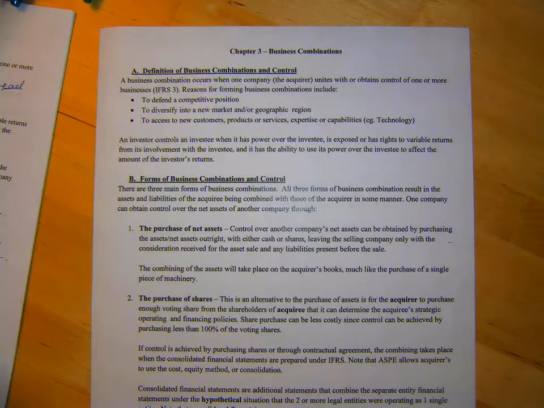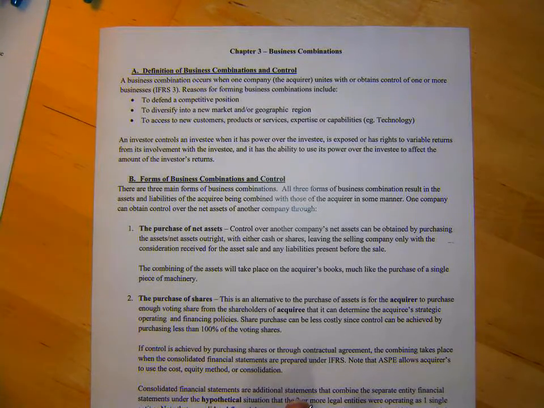A transaction where one company has control over another company, and so we call that a business combination. So this is where we get into consolidations, the very first steps. Just to review some of this stuff, we've talked about it before, you've probably read it in the text.